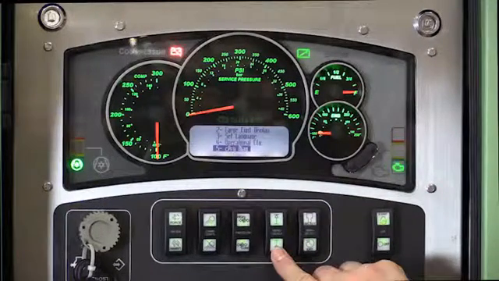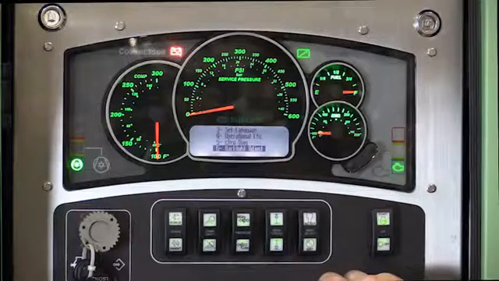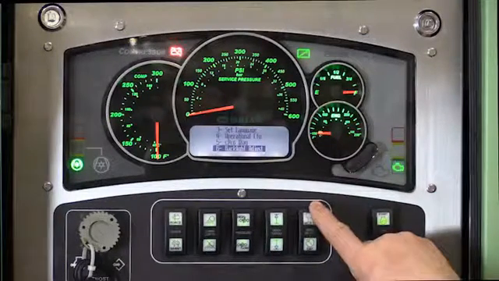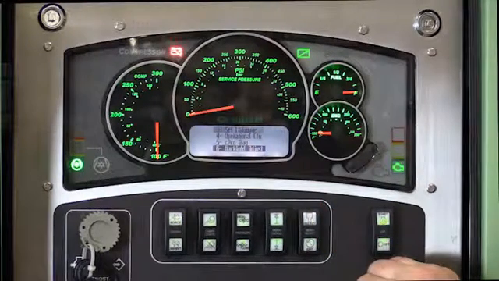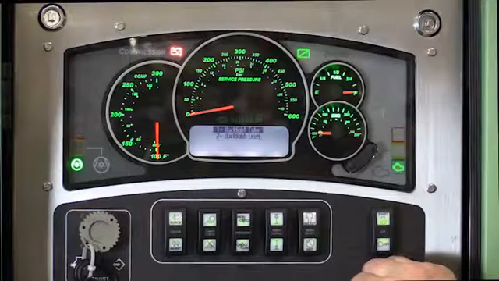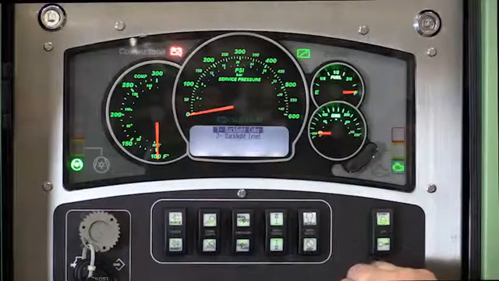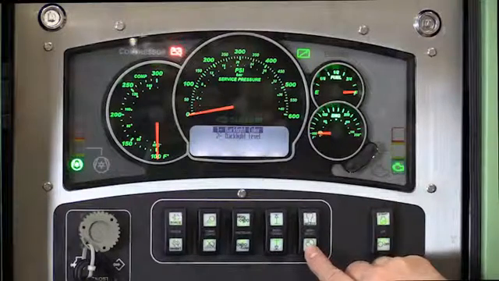Number 6, backlight adjustment. This contains the following options: backlight color, and within this you can change the backlight color from red, green, blue, yellow, light blue, violet, and white. Then you have the background level, so you can adjust the brightness level of the background.